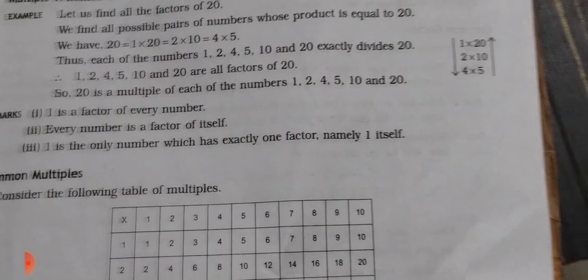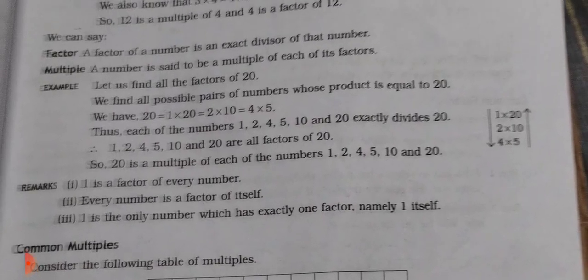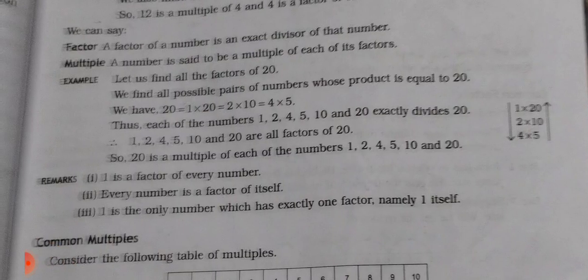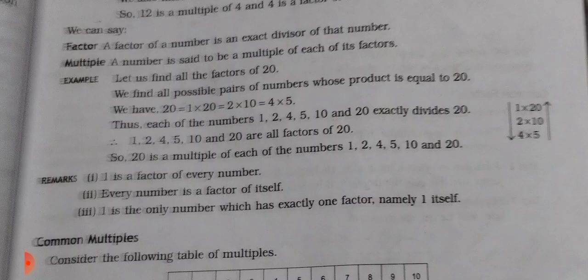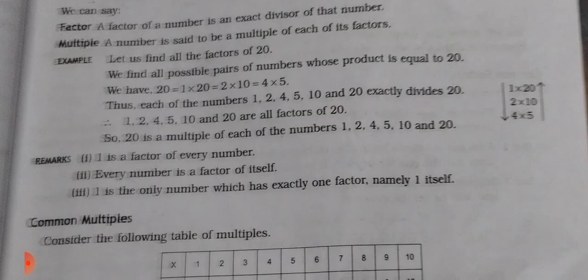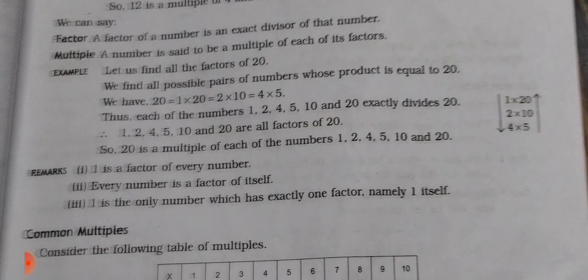Example: let us find all the factors of 20. We find all possible pairs of numbers whose product is equal to 20. We have 20 equals 1 into 20 equals 2 into 10 equals 4 into 5. Thus, each of the numbers 1, 2, 4, 5, 10 and 20 exactly divides 20. Thus, 1, 2, 4, 5, 10 and 20 are all factors of 20. So, 20 is a multiple of each of the numbers 1, 2, 4, 5, 10 and 20.